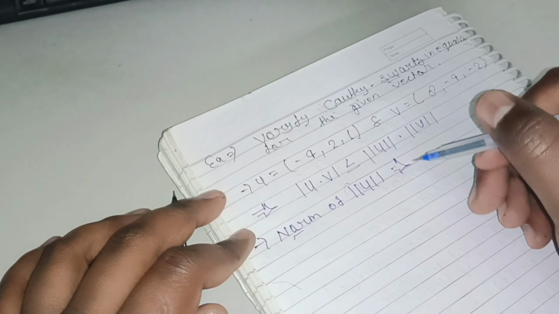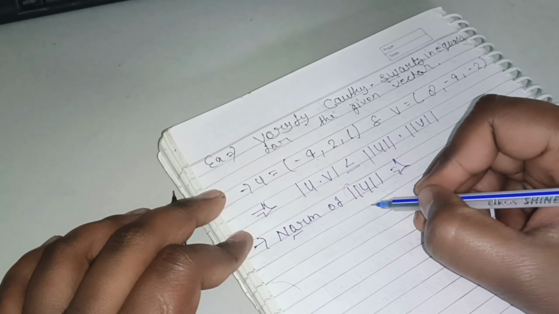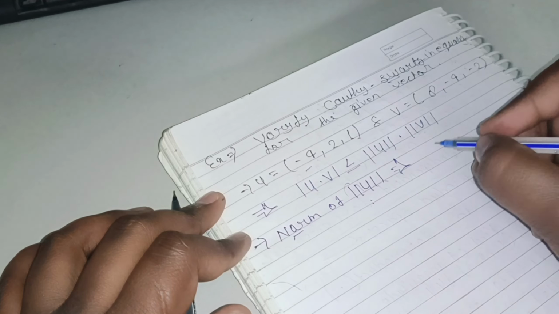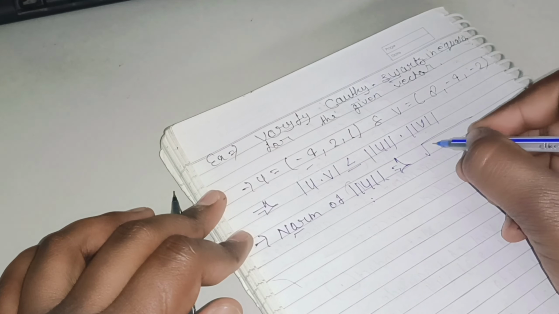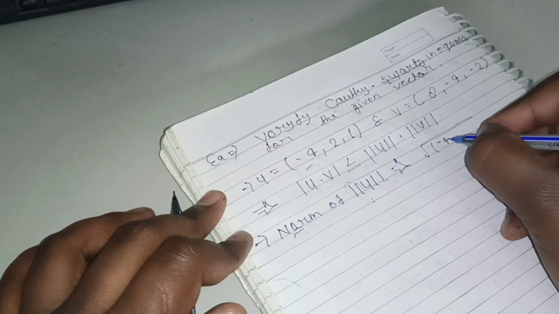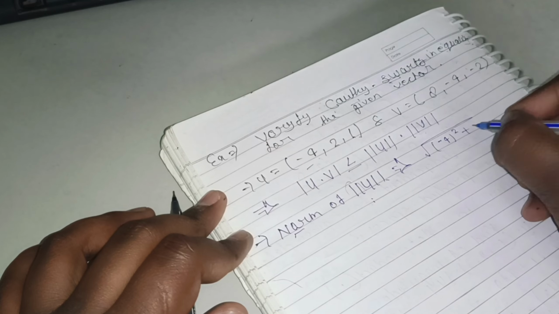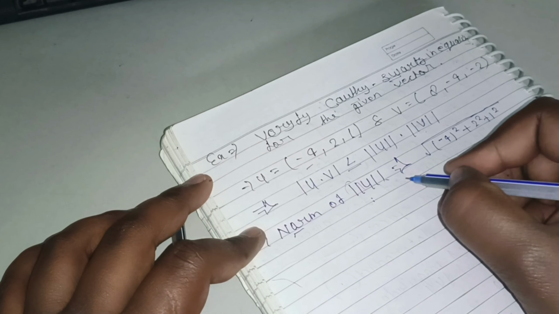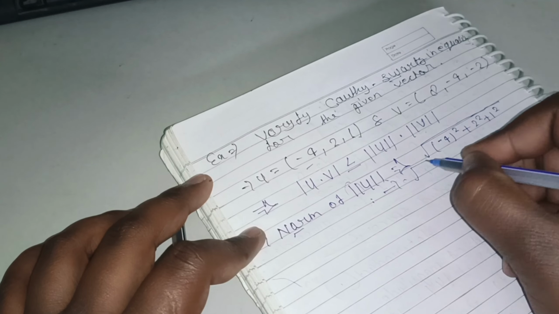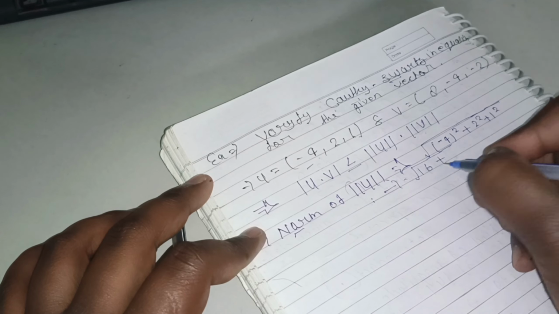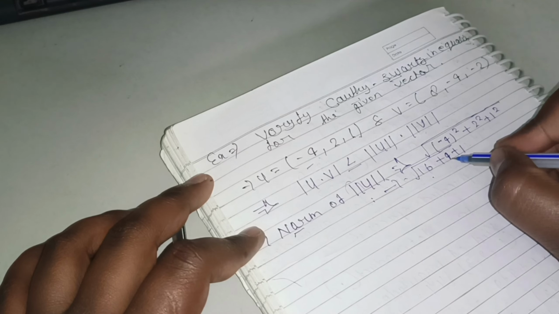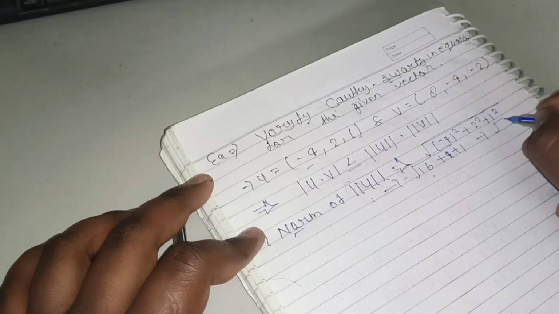How can we calculate norm of u? Simply, minus 4 squared plus 2 squared plus 1 squared. So here it will be 16 plus 4 plus 1, 16 plus 4 is 20, plus 1, root of 21.